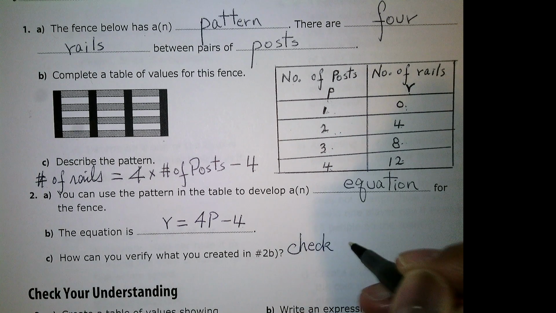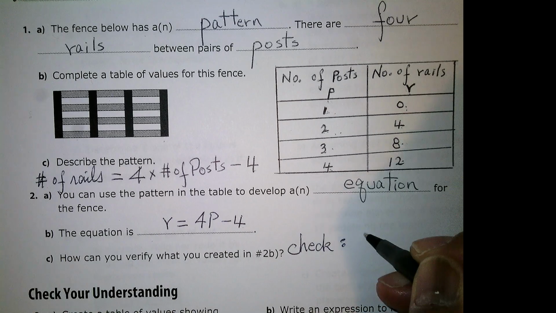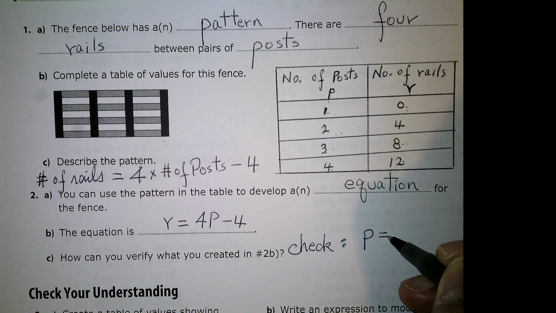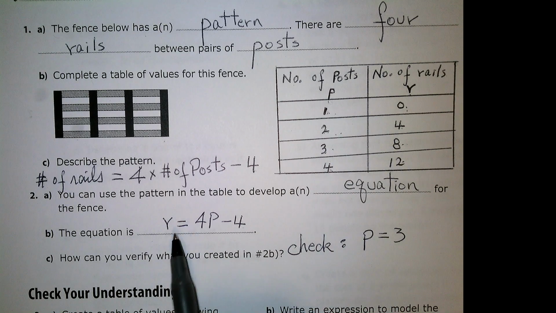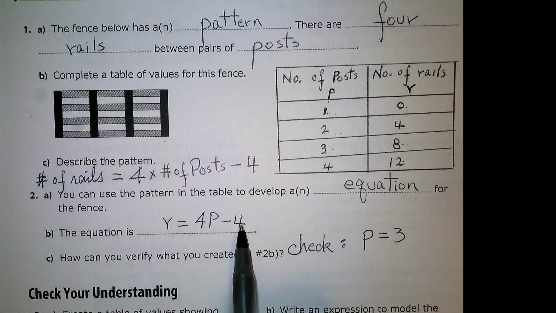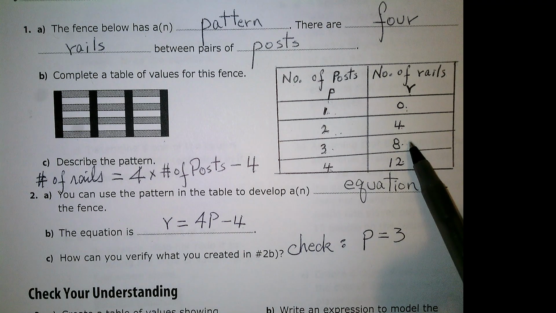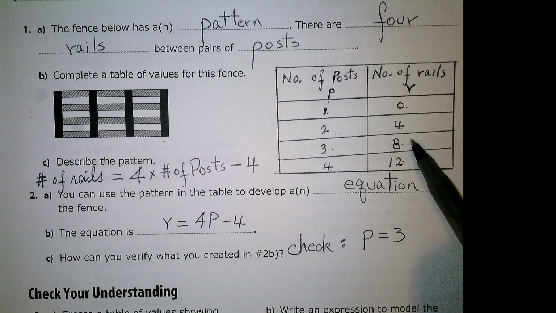So verification means check. When P equals 3, I'm going to see if I can use the equation established to produce 8. I want to see if the result agrees with the table.